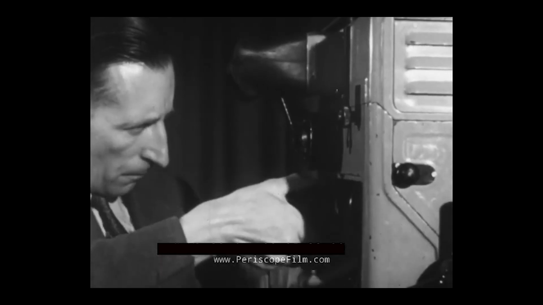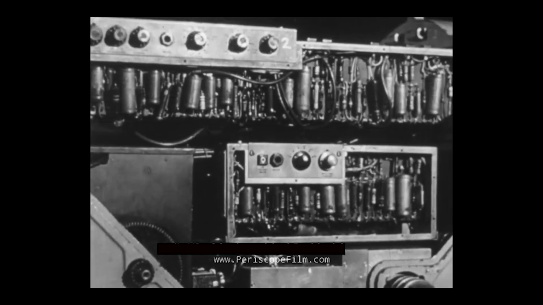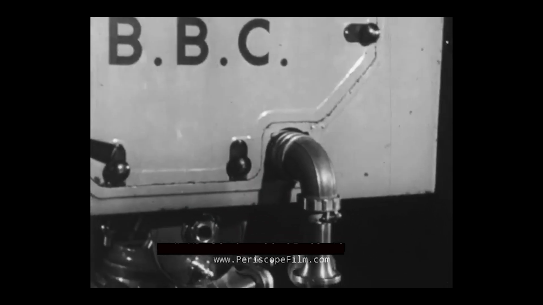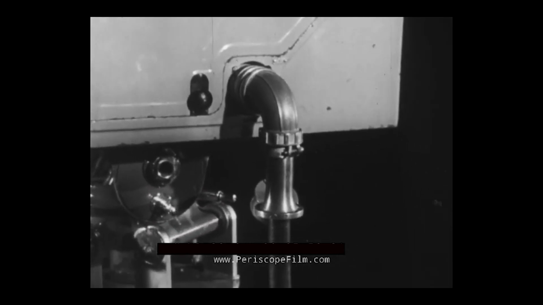From the tube, the wires carrying the impulses of electricity, which now represent the picture, go to this apparatus called an amplifier, because it strengthens the impulses. From the camera in the studio, cables carry the strengthened impulses to a control room.